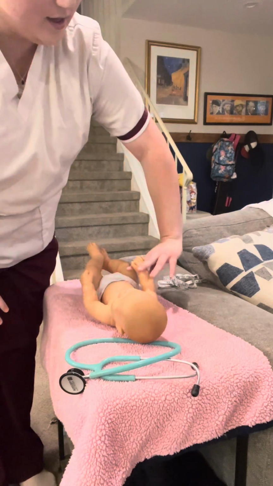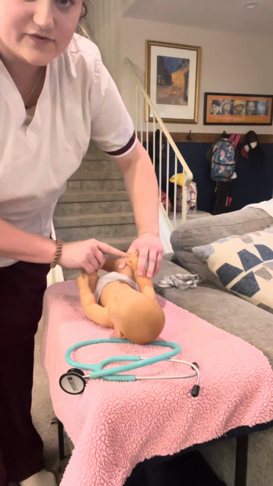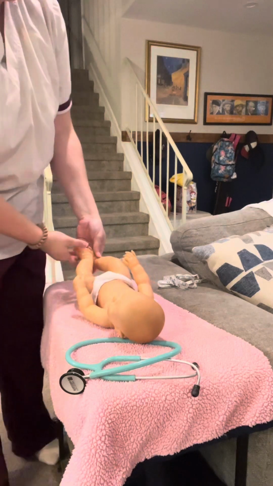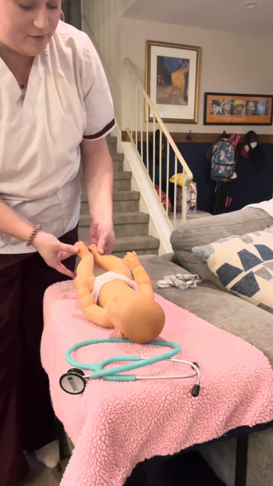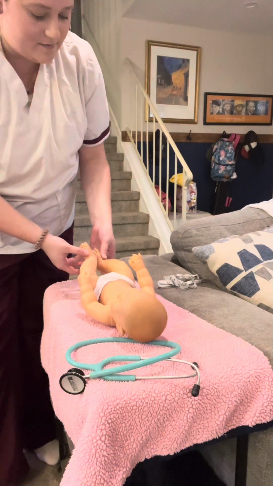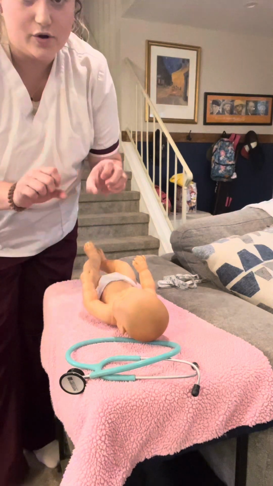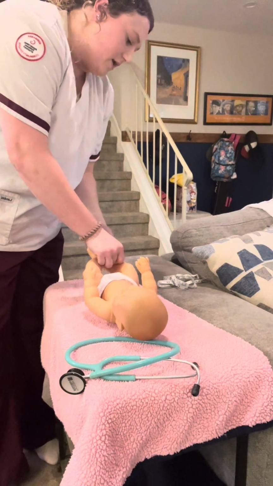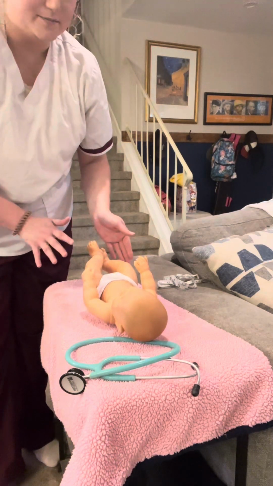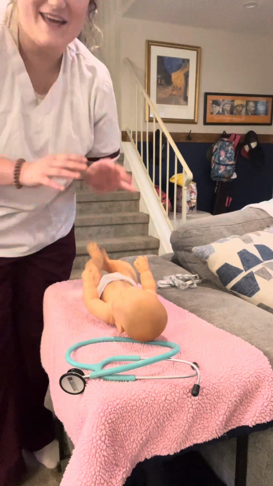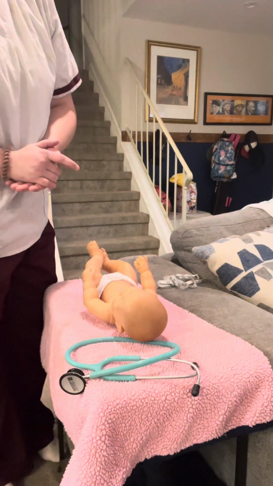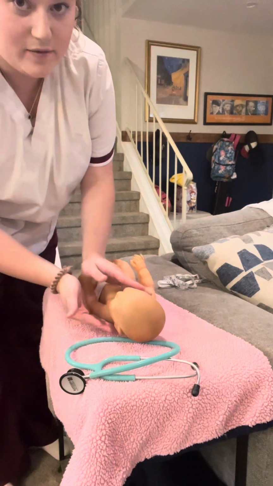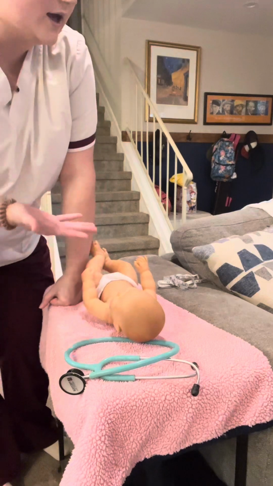And then palmar, if I grab baby's hand, it's gonna curl its fingers around my finger. And then plantar, same thing for the foot. If I put my fingers up against the foot, the toes will curl around. And then I can also do Babinski on the foot. So if I move up, the toes should flare out for a positive Babinski sign is what I'm looking for. And then also I'm looking for any rooting. So if I touch the cheek, will the baby turn its head and look for the nipple to suck?